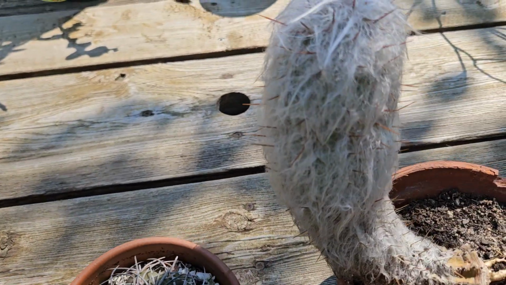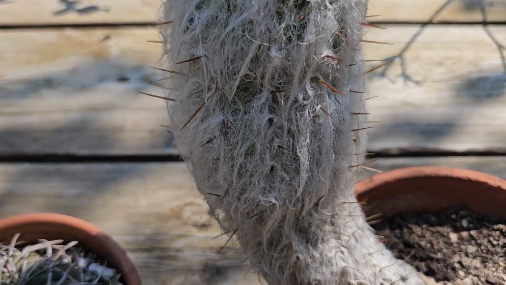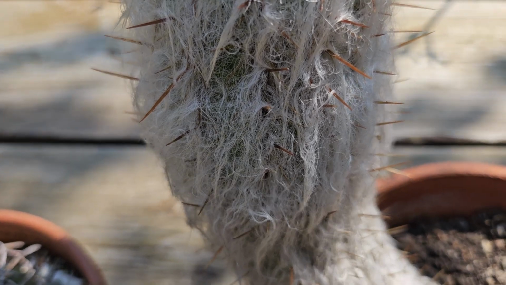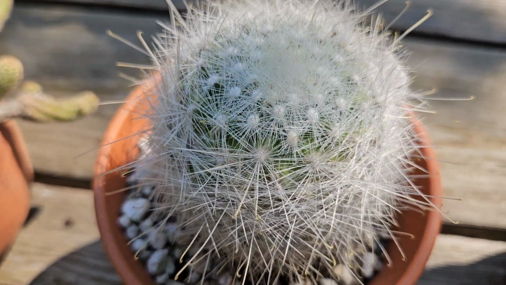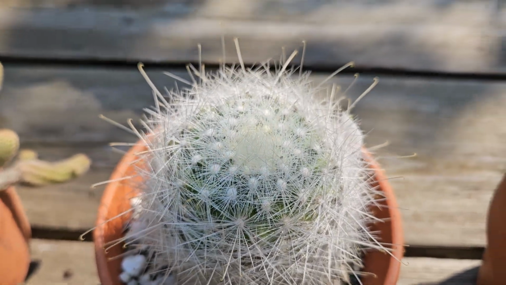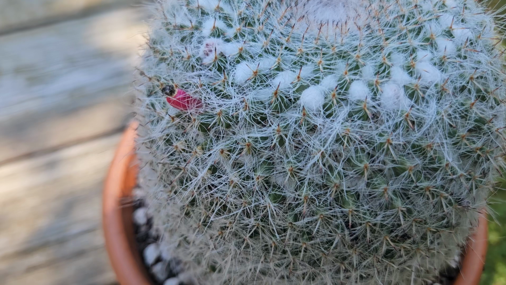At the same time, some of the spines became woolly, just like here. The woolly spines have two purposes.